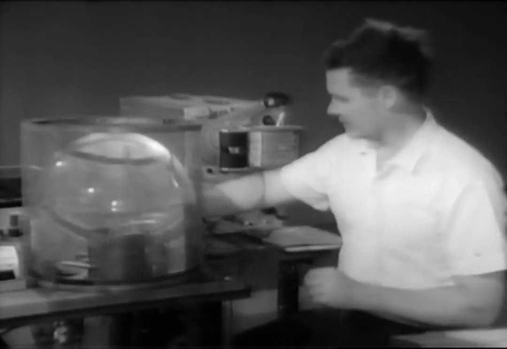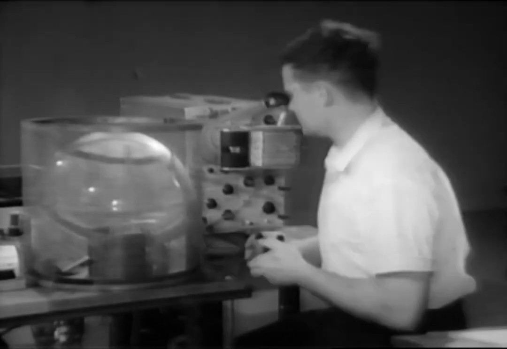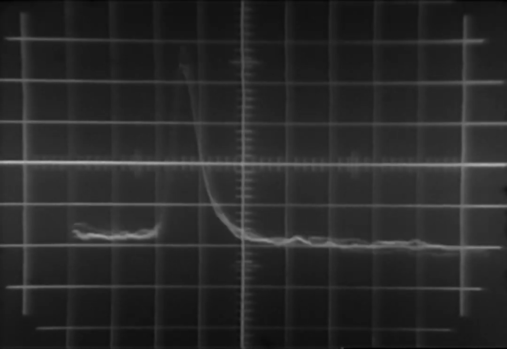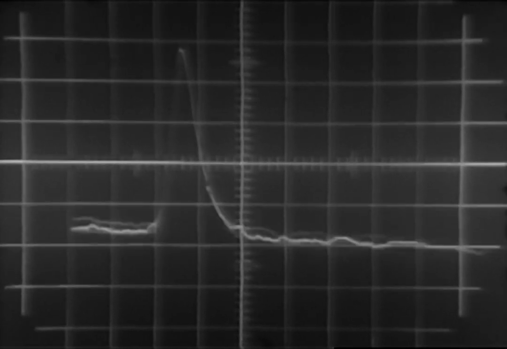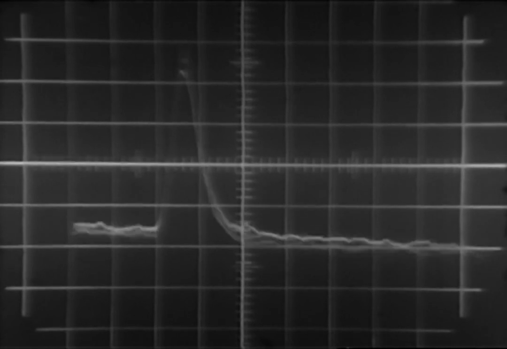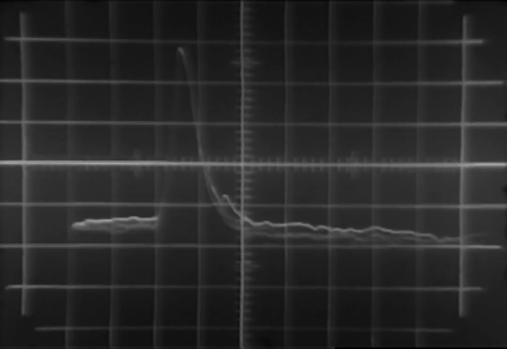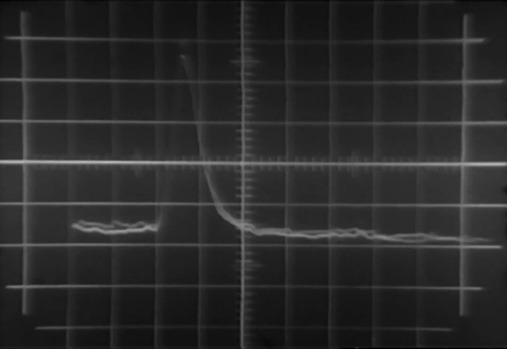I'll open the beam shutter. And there's our beam. The atoms, about 50 bursts per second, make these pulses, which are spread out in time because they have different velocities and take different times to travel from the drum slit to the detector.